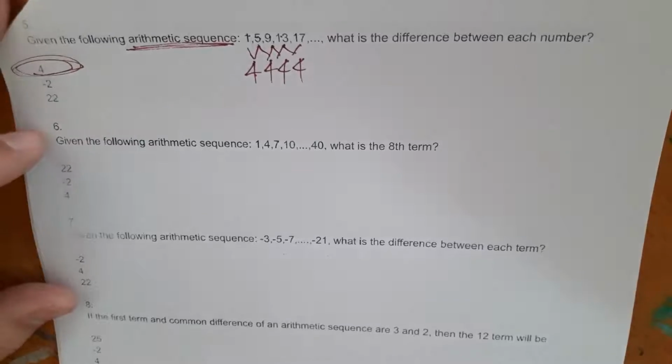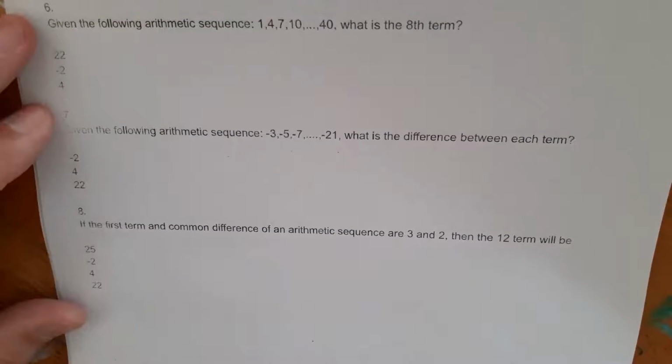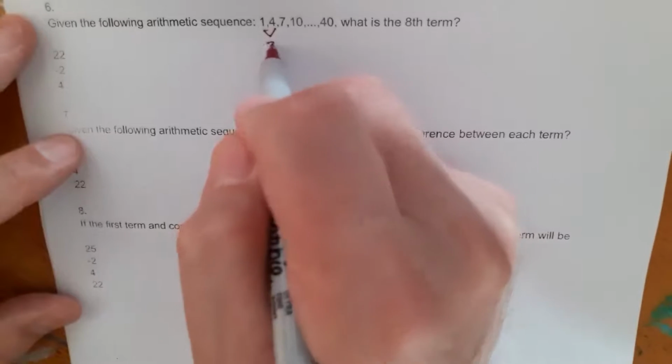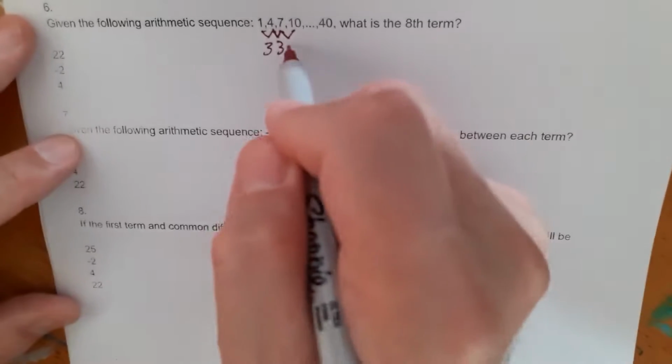This would be called the first term, or sometimes the zero term, and this would be called the nth term. Oftentimes the nth term is n minus 1, etc. We'll see that in a minute. We'll see some examples of that as we get deeper into these. So given the following arithmetic sequence, what's the 8th term? So this is interesting. First of all, what's the difference between this one? 3. What's the difference between these two terms? 3. What's the difference between 7 and 10? 3.